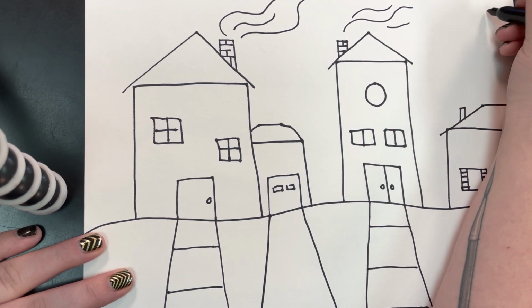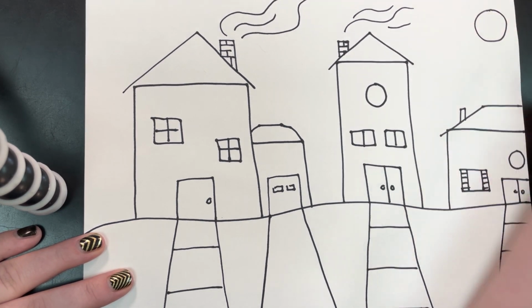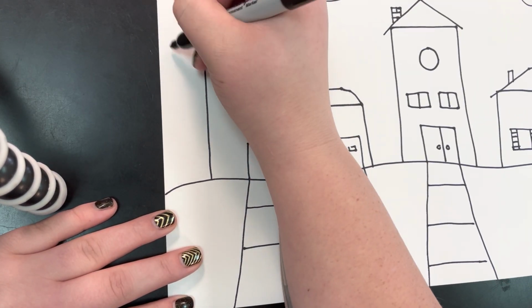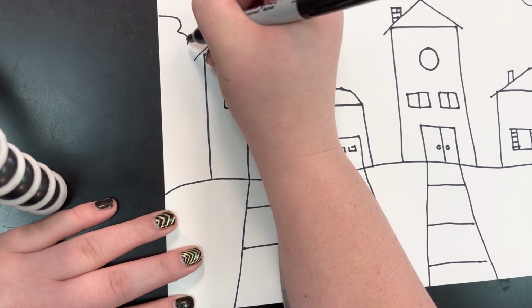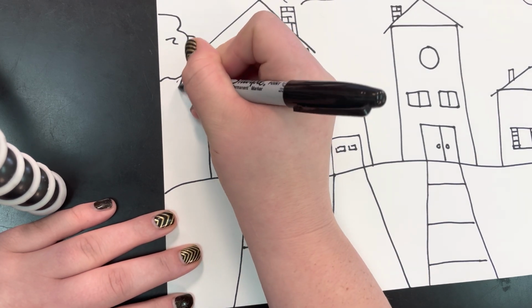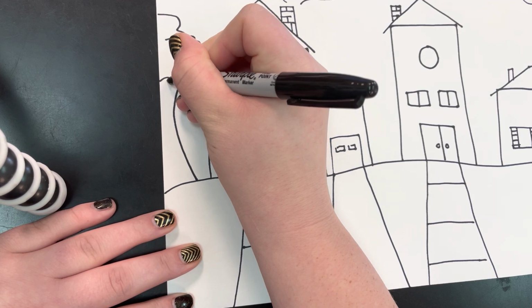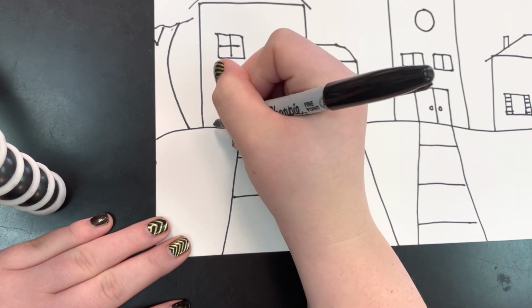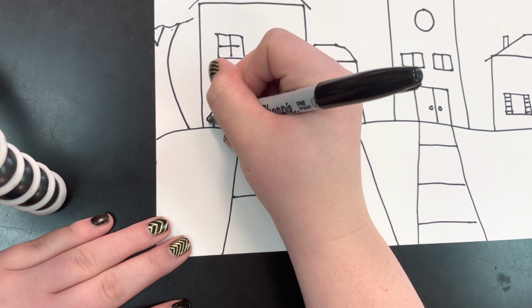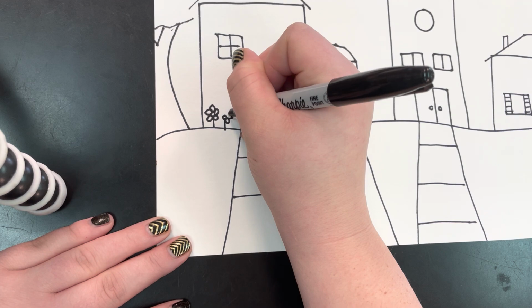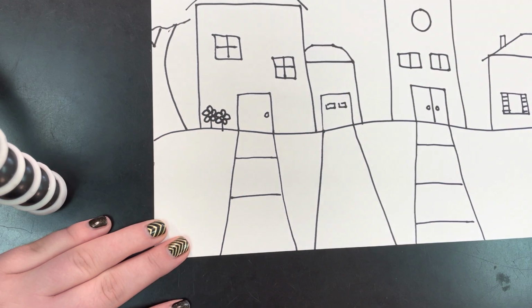Maybe I want a little sun over there. Maybe here I want a part of a tree. Add some like bumpy leaves. I don't know, whatever you feel comfortable with. Maybe some flowers. If you want to do those with your crayon right away, you can, because it tends to get a little bit tiny.